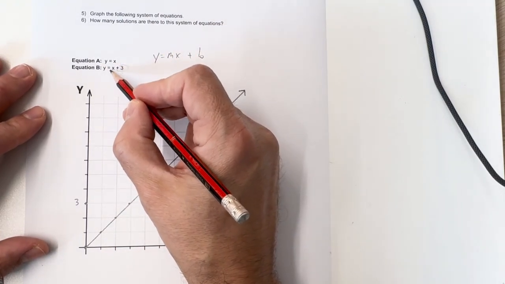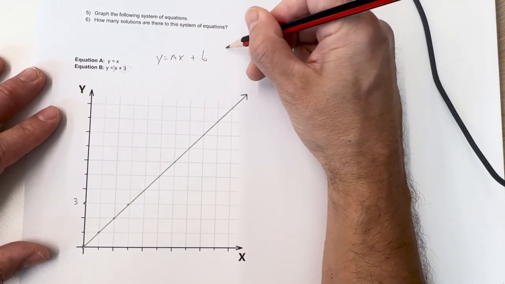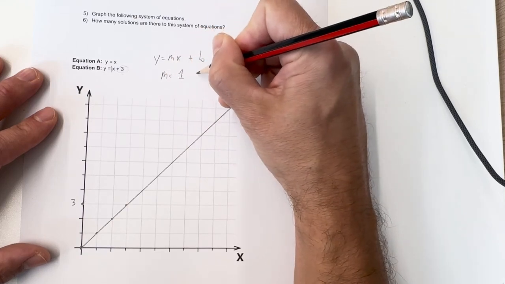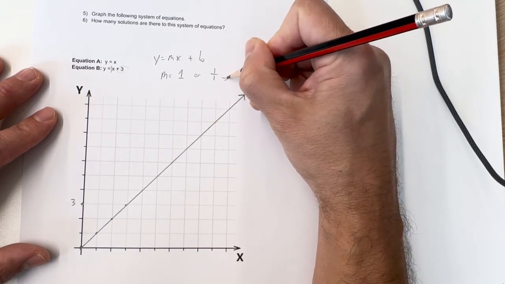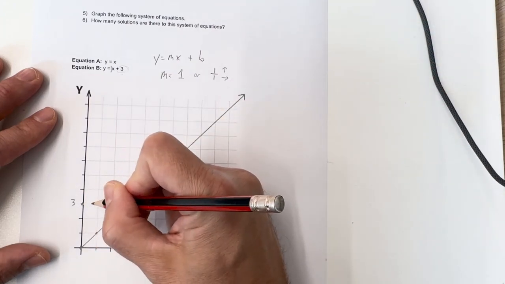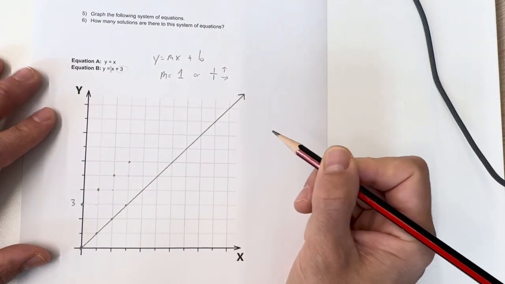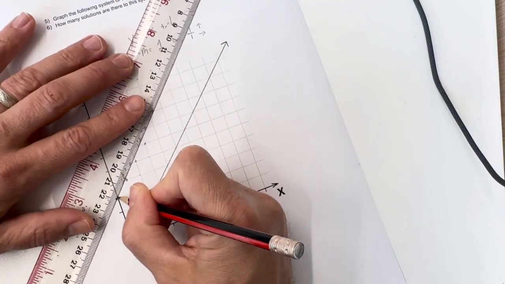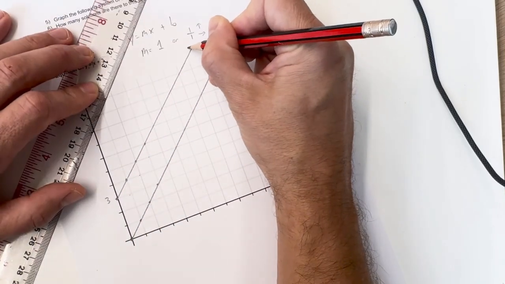Now you can see on this x, there's actually nothing there, but there's a 1 there. And so in this case, you could say, well, m is 1, or you could think of it as 1 over 1. So it's saying go over 1 and up 1. Okay, so I'm at 3, and I go over 1, up 1, over 1, up 1, over 1, up 1, and there you go. You can see you have a bunch of points. Now all we have to do is make sure our line goes through them all.